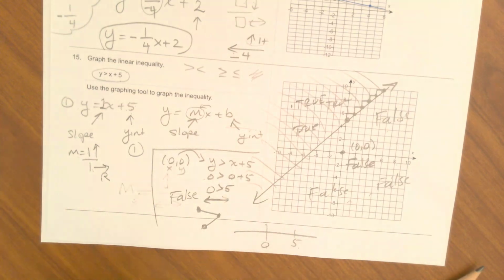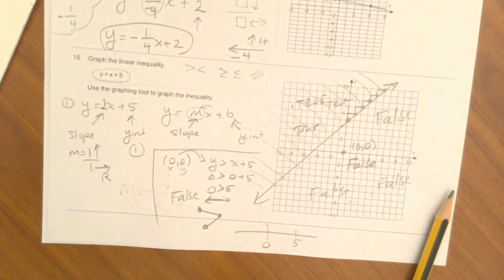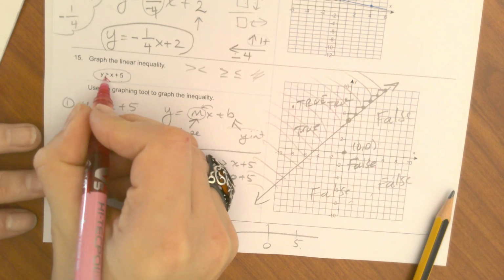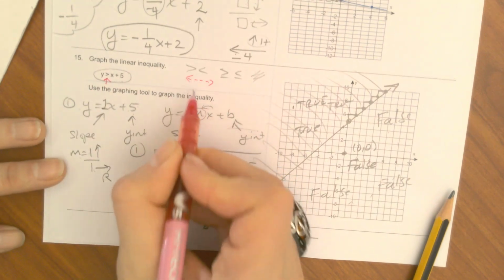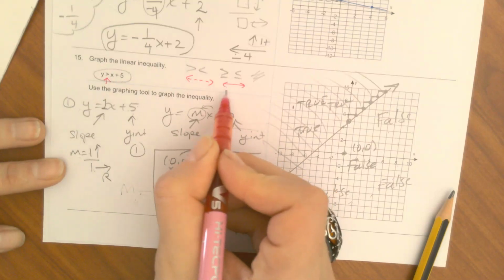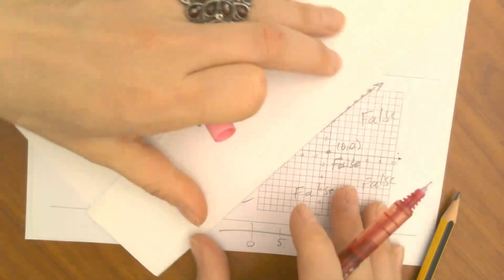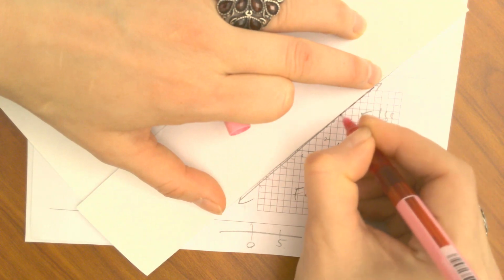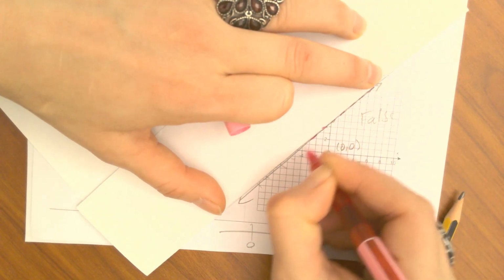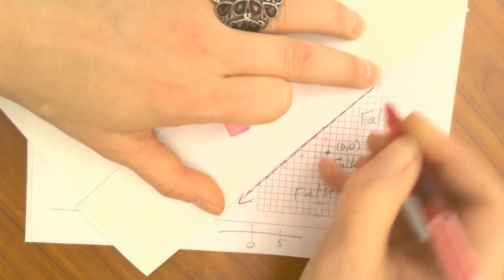Now I've made a small mistake, and this is a mistake students often make. They draw the line and then they color, but look, this inequality does not have an equal sign. So it should be a dashed line. When it has an equal sign, it should be solid. But see that? There's no equal sign, so this line should be dashed. So I'm going to go over it and change it to a dashed line. Okay, so try not to make that mistake.